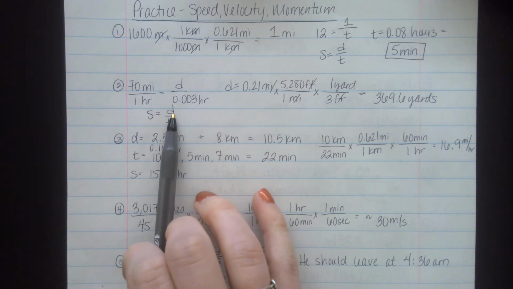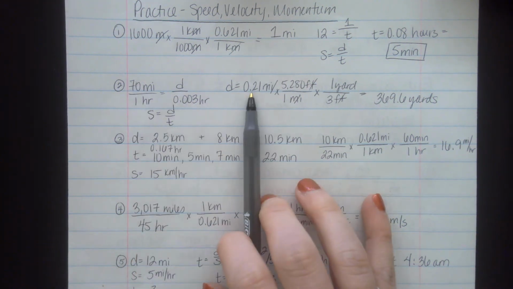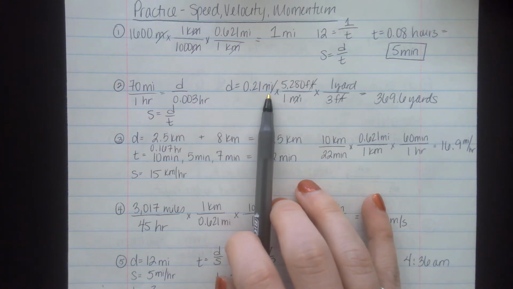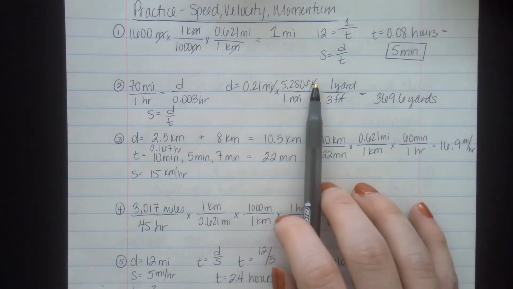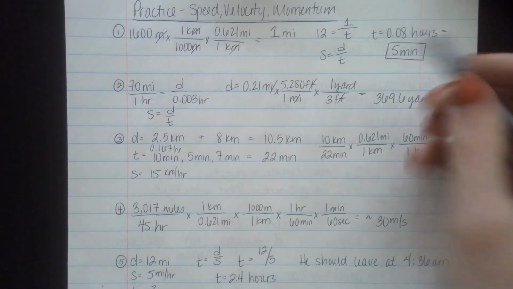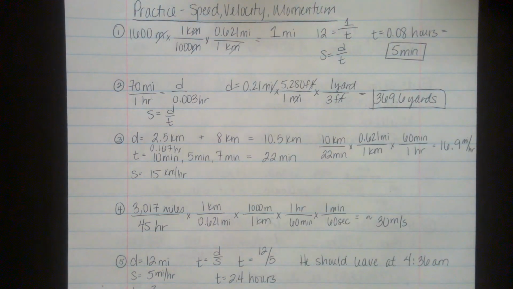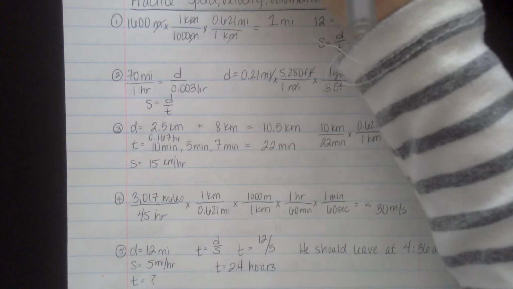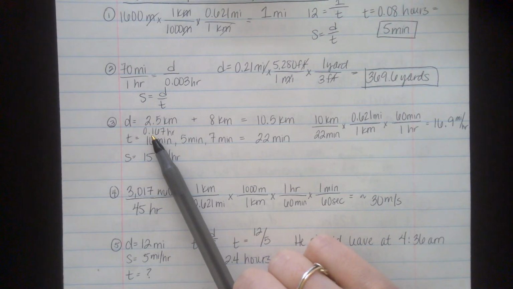To solve for d, you multiply the two. 70 times 0.003 gives us a distance of about 0.21 miles. Then you need to convert that to yards. Here's the conversion from miles to feet, feet to yards, and you get 369.6 yards. That's pretty far for a golf ball. Good job, Will.